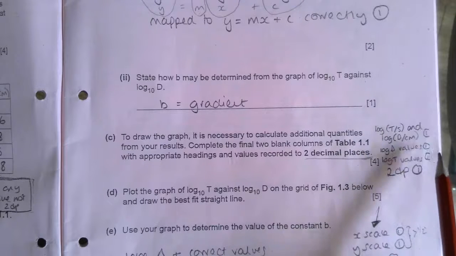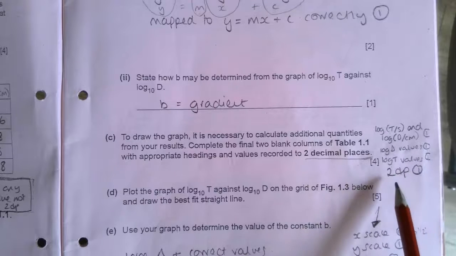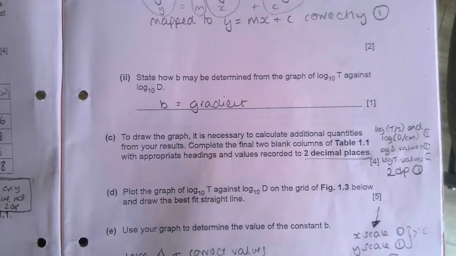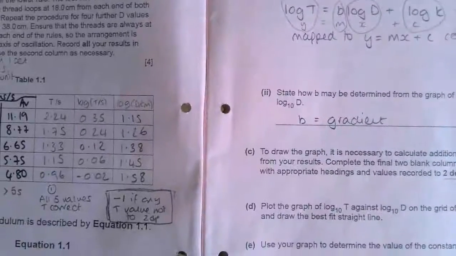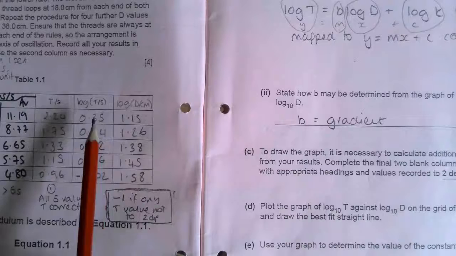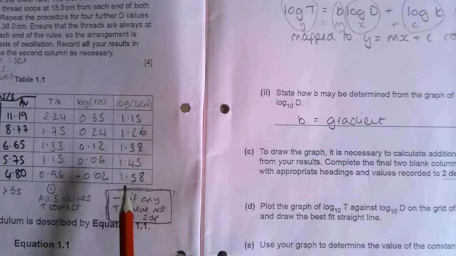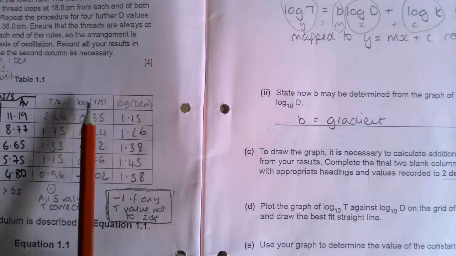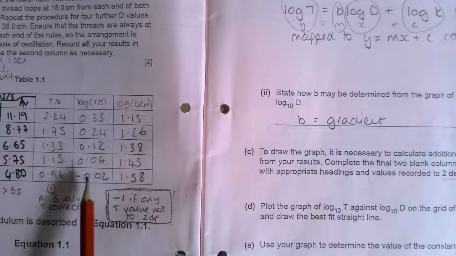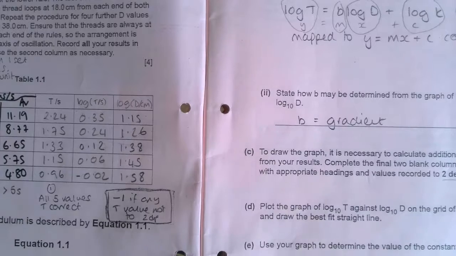There's one for your log d values, there's one for your log t values, and then there's one for everything being to 2 decimal places. So that one's quite clear to see. And again, I hope I haven't made this mistake, but there's one mark for log d values, these ones. If any one of these is just rounded incorrectly, you lose that mark. Same here, there's one mark for your log t values. If any one of those is rounded incorrectly, you lose that mark. And the examiner does sit with a calculator and type it in.